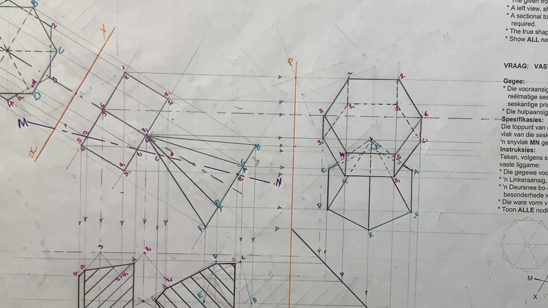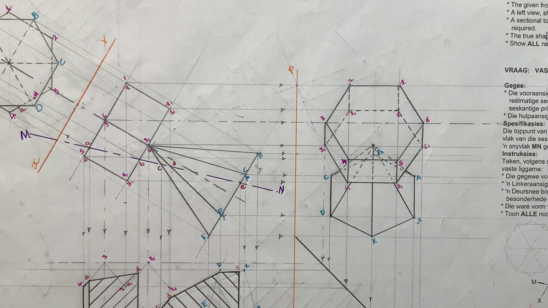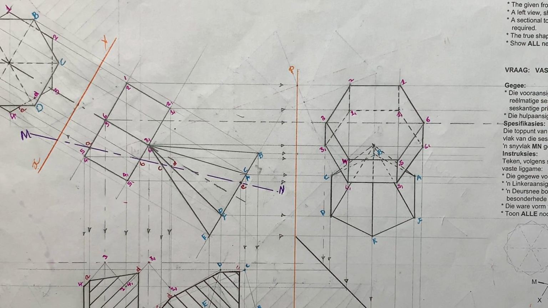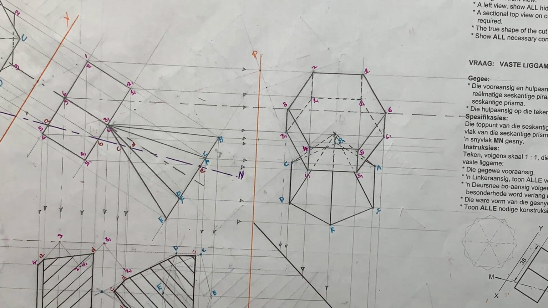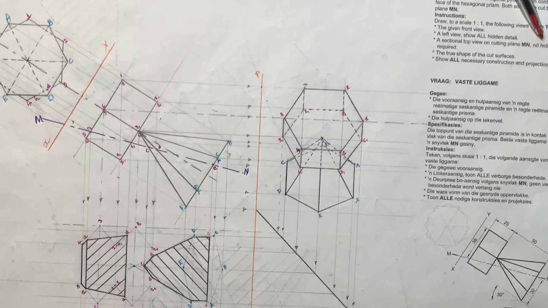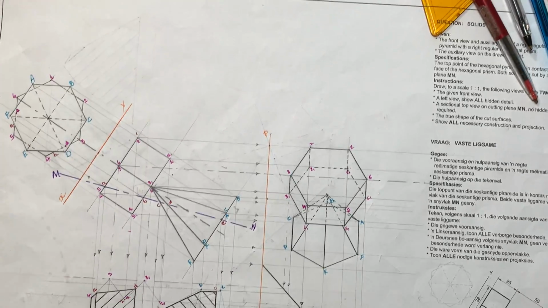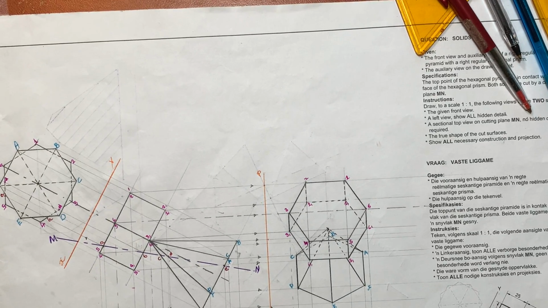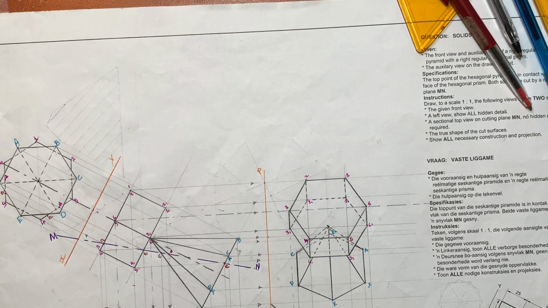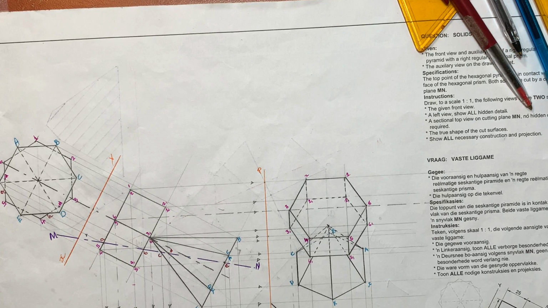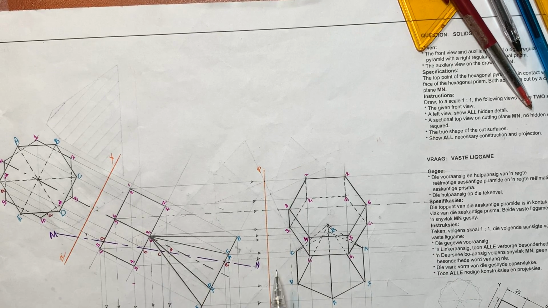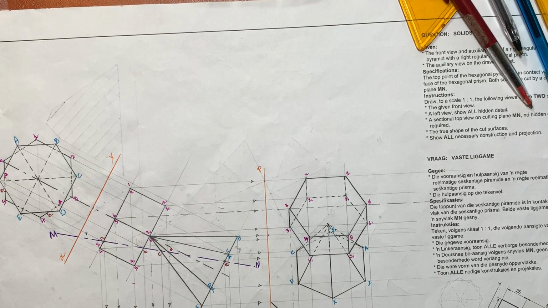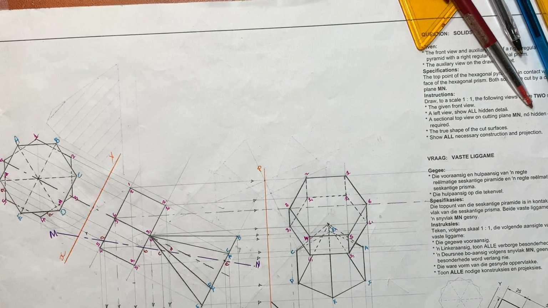Okay, so the question said the true shape sectional, the true shape point number 4, the true shape of the cutted surfaces. Surfaces means both of them. So we are going to get it right here. We are going to construct lines that are perpendicular against our cutting plane.